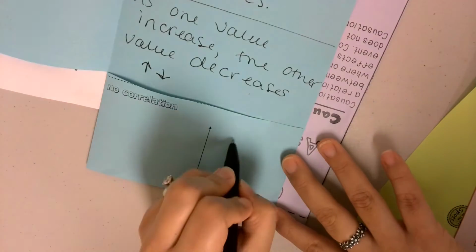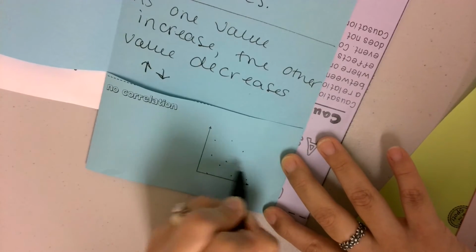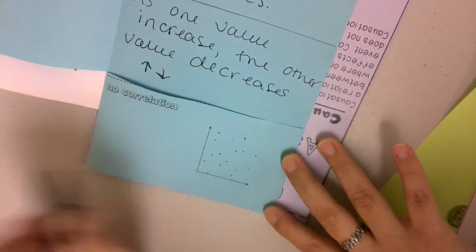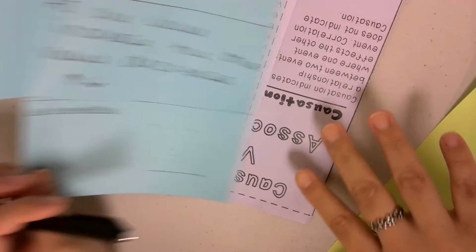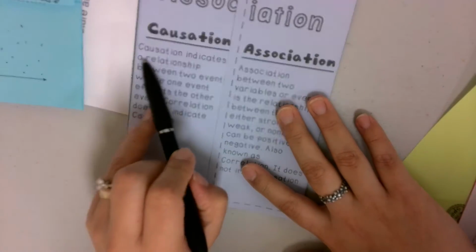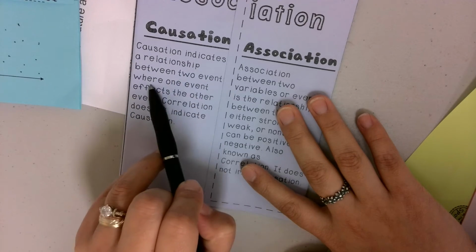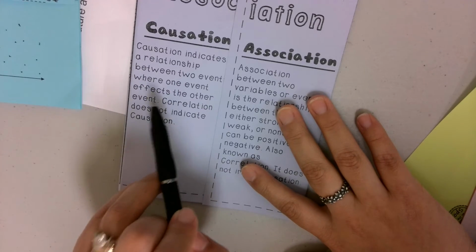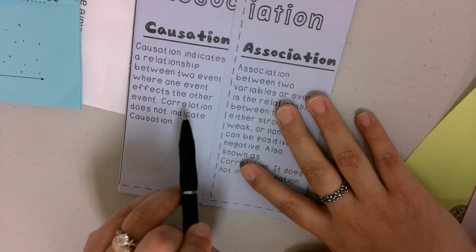Alright, and no correlation would just have dots all over the place. And I'm not going to write anything on there. So y'all already know this stuff. So the only thing that's new is this. Causation versus association. Just because we have a correlation, that does not imply causation. So causation indicates a relationship between two events where one event affects the other event. Correlation does not indicate causation.